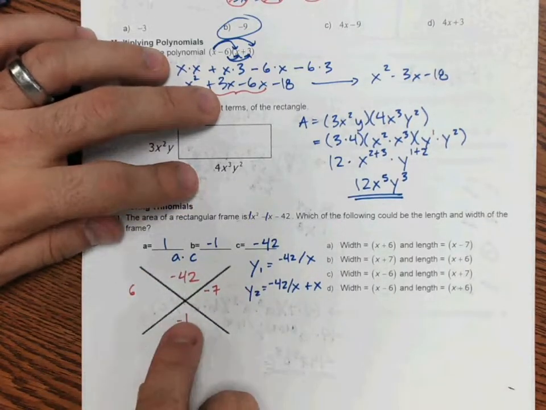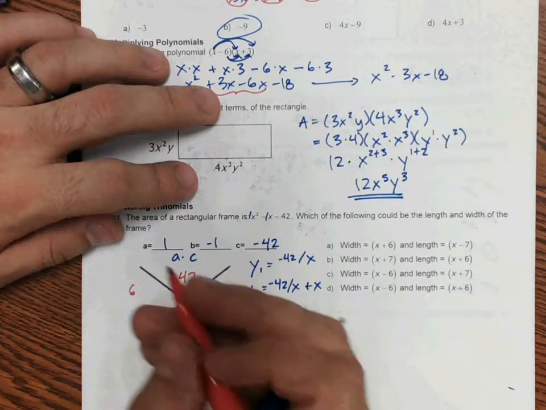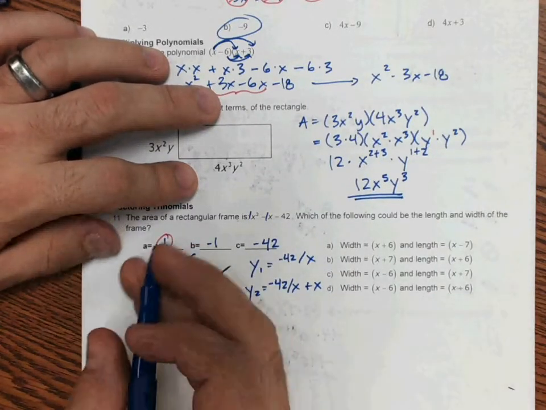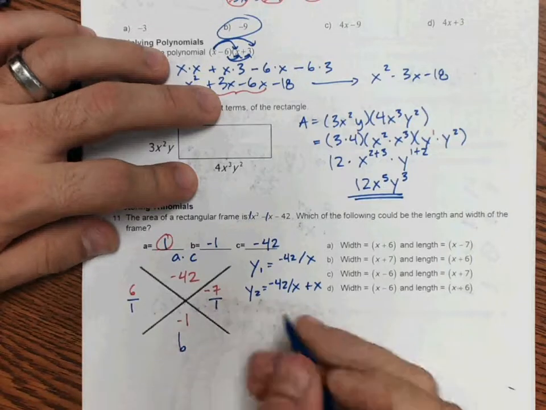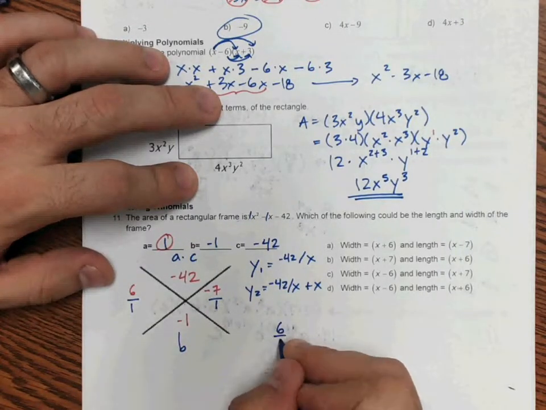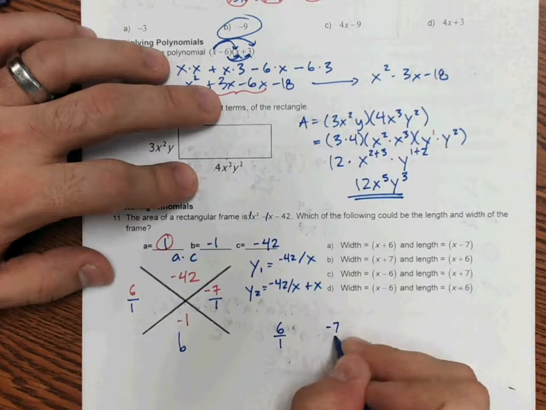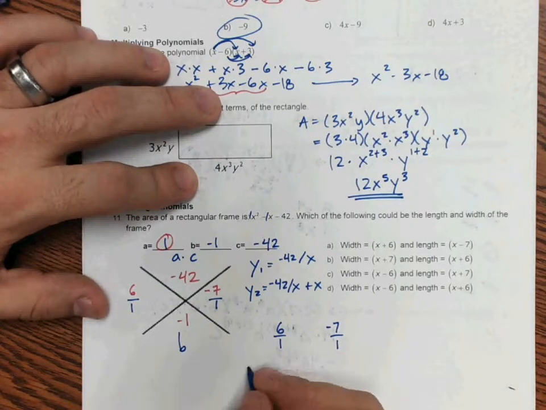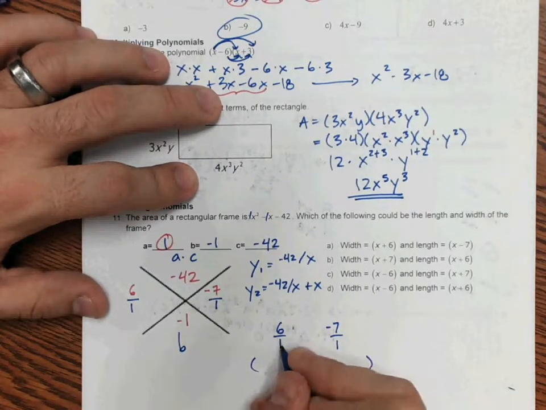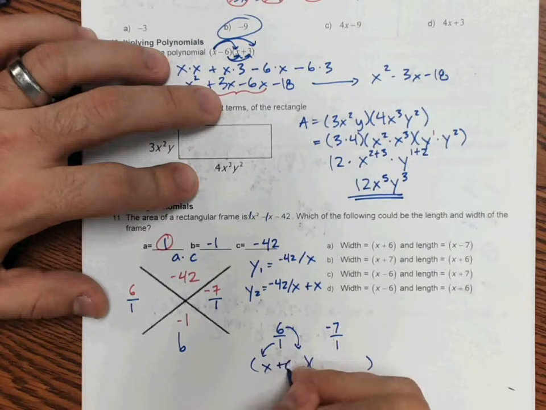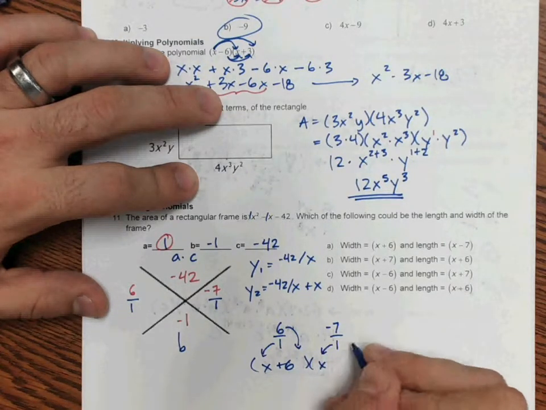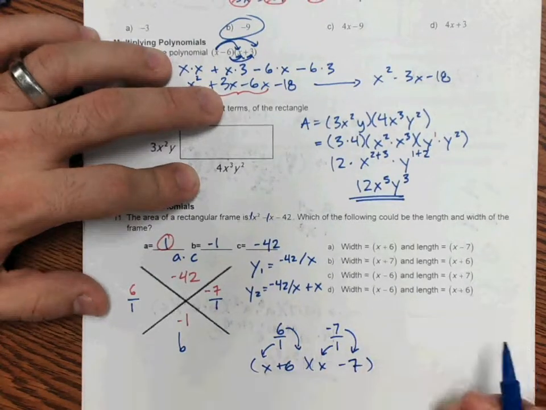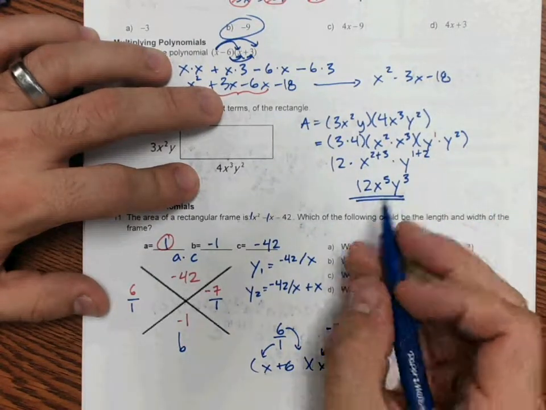Now, if we remember how to find these things, we're going to use a bottoms-up method where we take the a value and divide it by each of these. And then those are going to create my two factors. Now, bottoms-up, remember, means that the value at the bottom goes to the front. So this goes here, and this goes here. This is 1x plus 6. This is going to be 1x minus 7. So looking for x plus 6 and x minus 7.